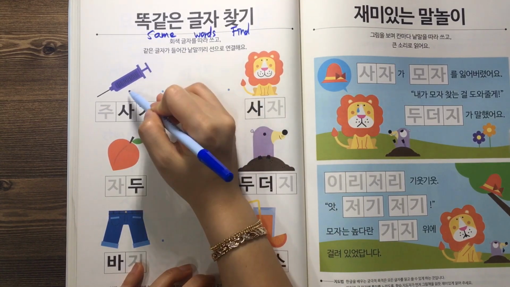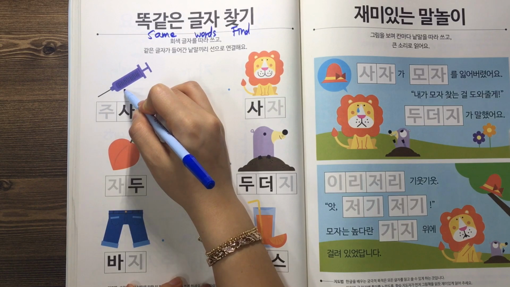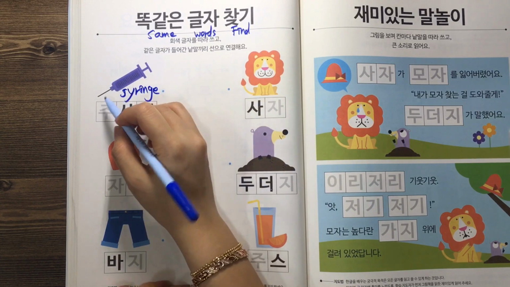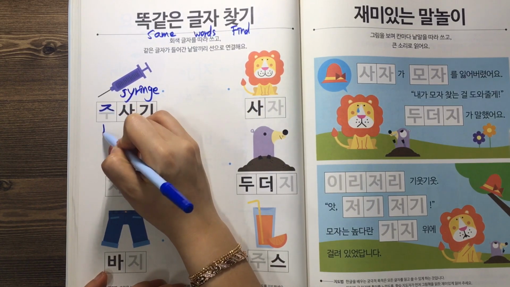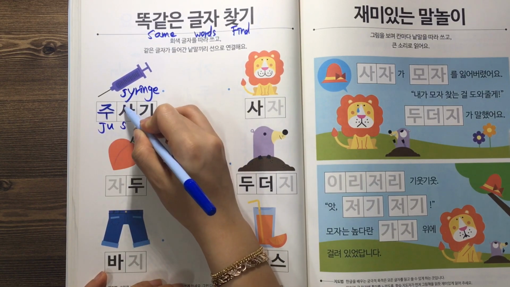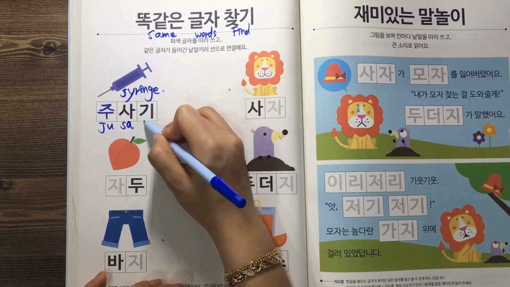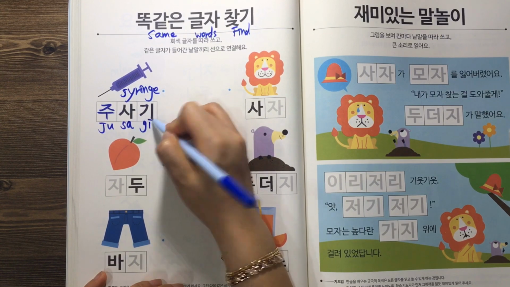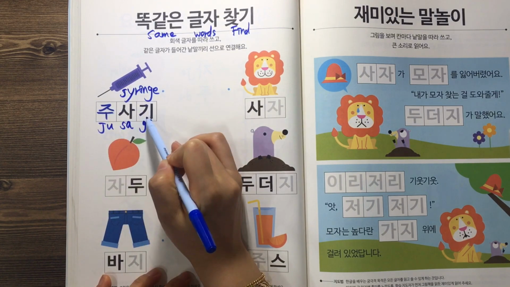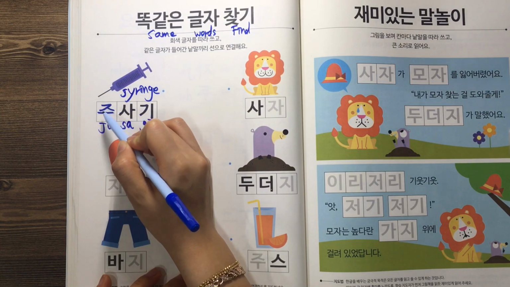So let's have a look. Yeah, we studied all of this, and this is syringe. Its Korean is 지읒 is J and 우 is 우. So 주, and 시옷 is S and I is A. 사, 기억 is G and E is I. Syringe in Korean is 주사기. 주사기. So the gray color letter is 주.